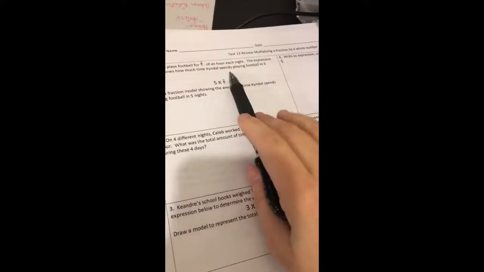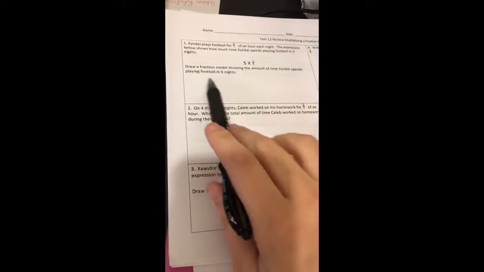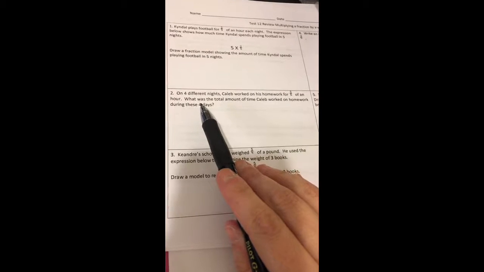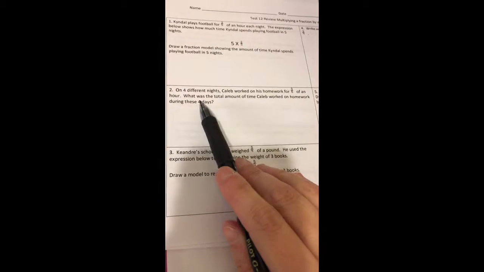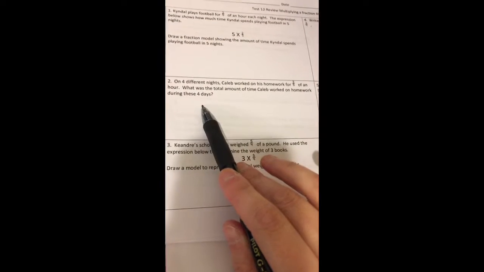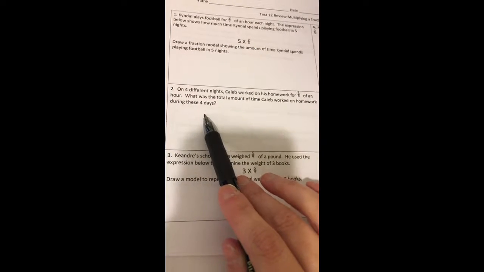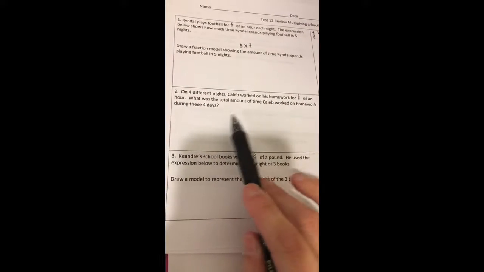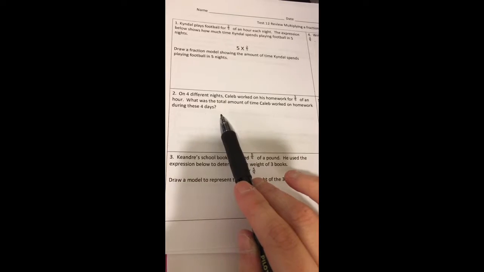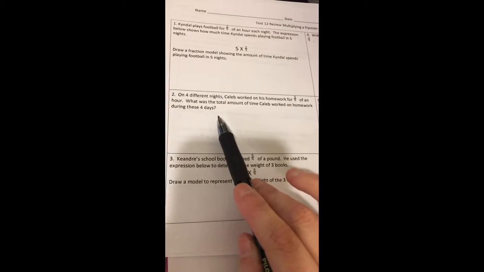I think Logan would understand drawing models of fractions. I think he's good with that. So if we look here at number 2, what I'll do is I'll send you this study guide. This was the review, so you can redo it with him and have him do it for you and see if he gets it right.